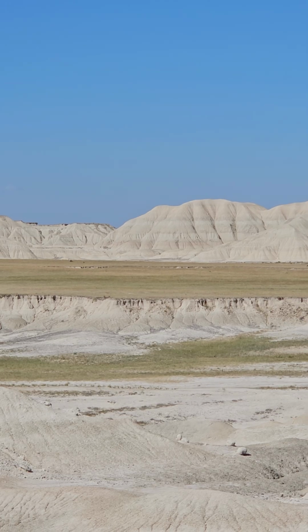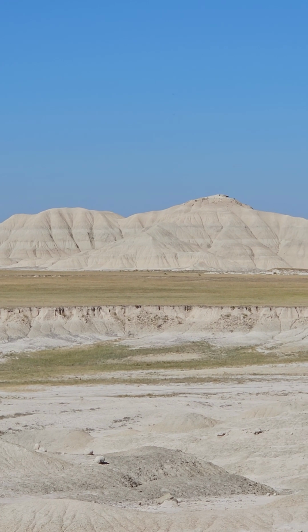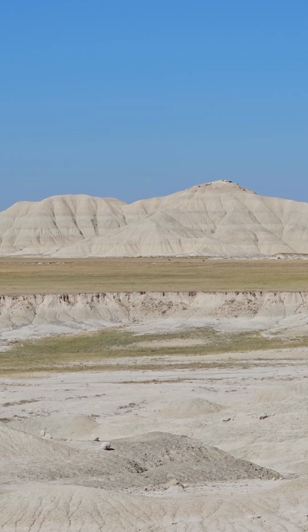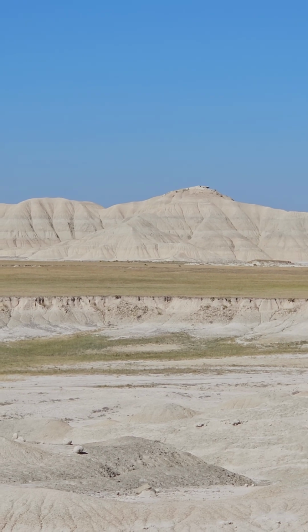So, geology lesson number 1, Toadstool Geological Park, northwest Nebraska. It's about 15 miles northeast of Crawford, Nebraska. And you've got to take some dirt roads to get here, but they're well maintained. So if you ever want to come out and take a look-see, I strongly recommend it.